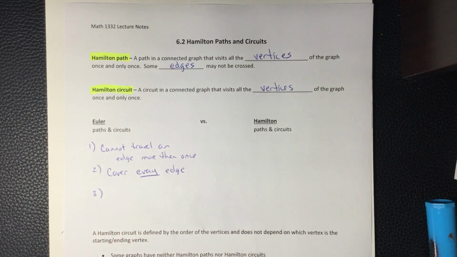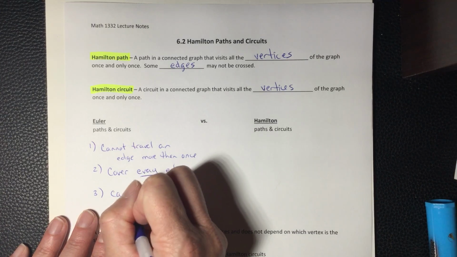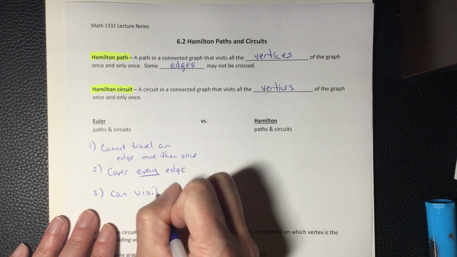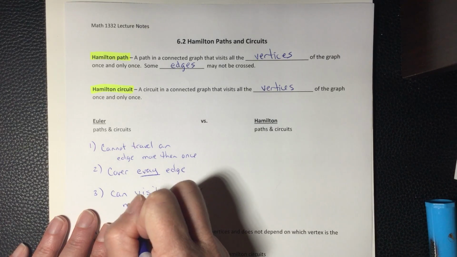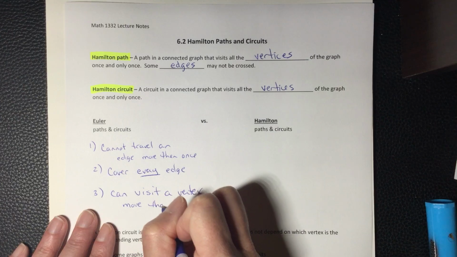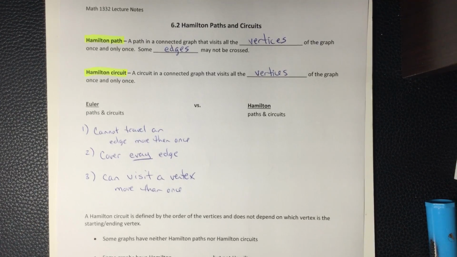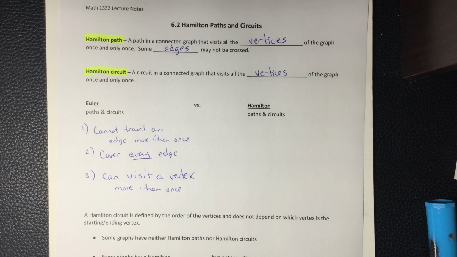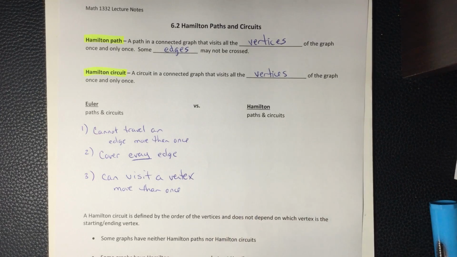And in Euler, it didn't matter if we went through a vertex more than once. So we can visit a vertex more than once. So Euler paths and circuits, those are solutions to street routing problems. Hamilton paths and circuits are going to be solutions to traveling salesperson problems.